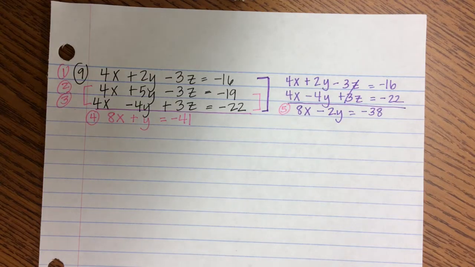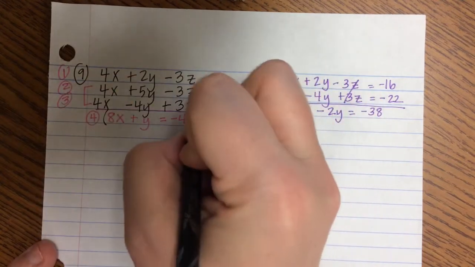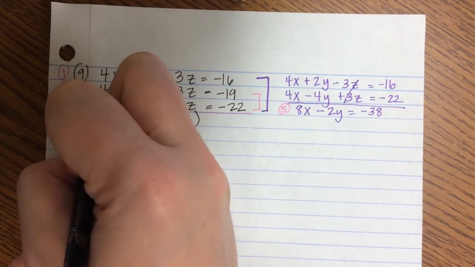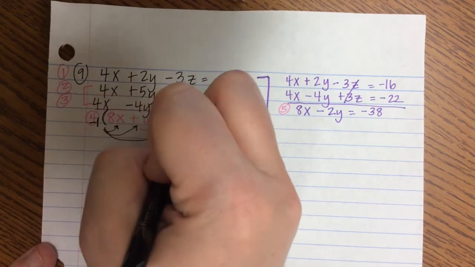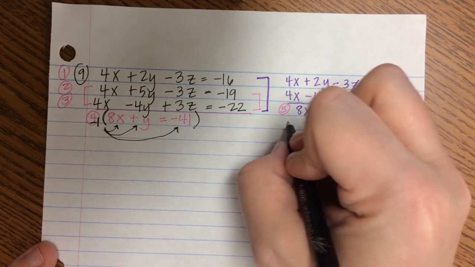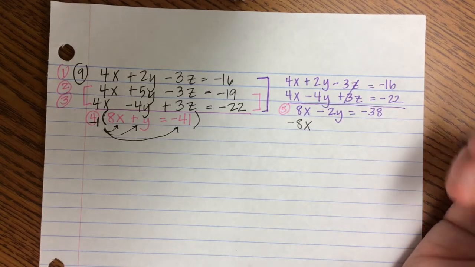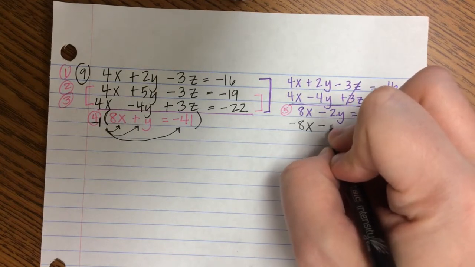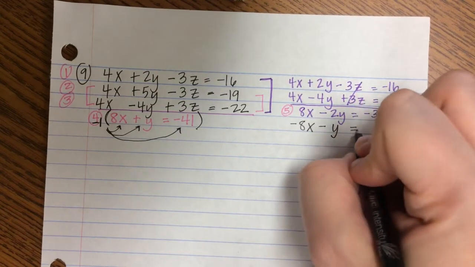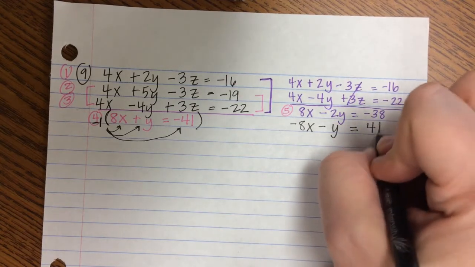It doesn't matter which way you do it. I'm going to go ahead and multiply this first equation by a negative 1. So when I do that, it's just going to change the signs on everything. So we get negative 8x. I'm writing it over here under equation 5 in anticipation of combining them. Negative 1 times y is negative y equals negative 1 times negative 41 is positive 41.